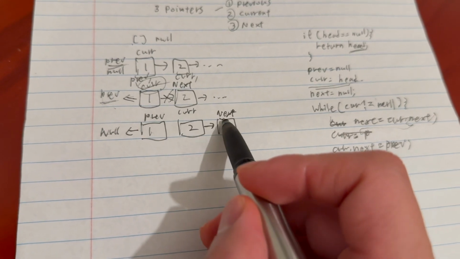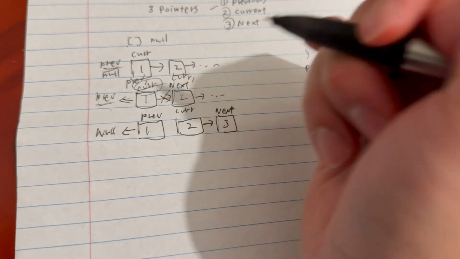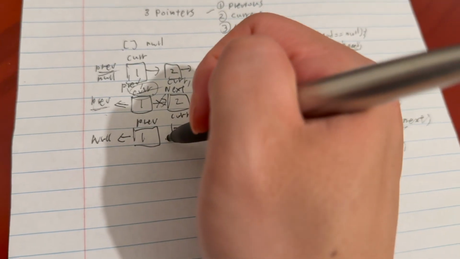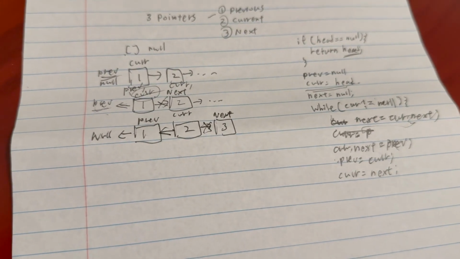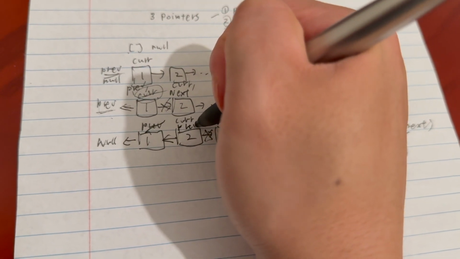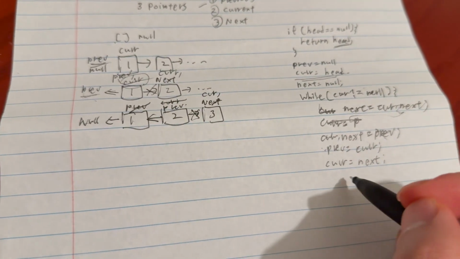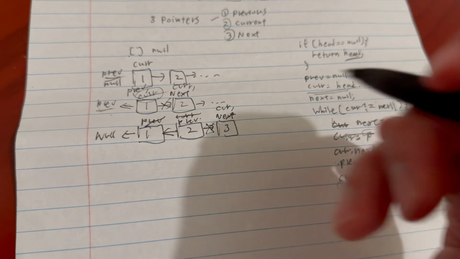So next is current's next, and then we're going to say current's next is the previous one. So this is going to be detached and attached here, right? It worked. And then previous gets updated here, and then current is going to be pointing at the same position here. So it works.